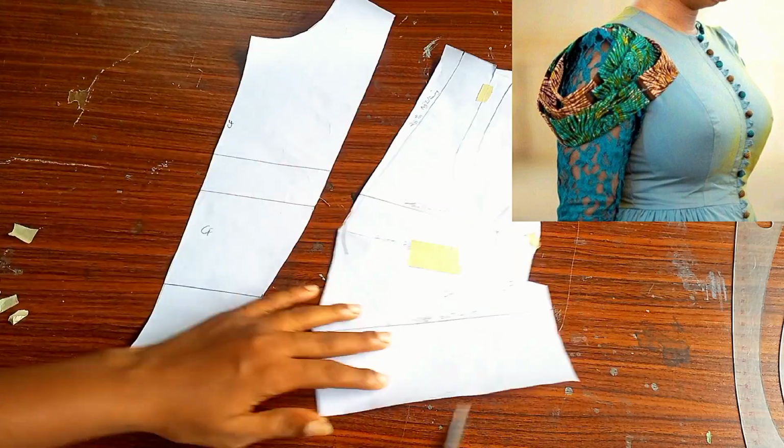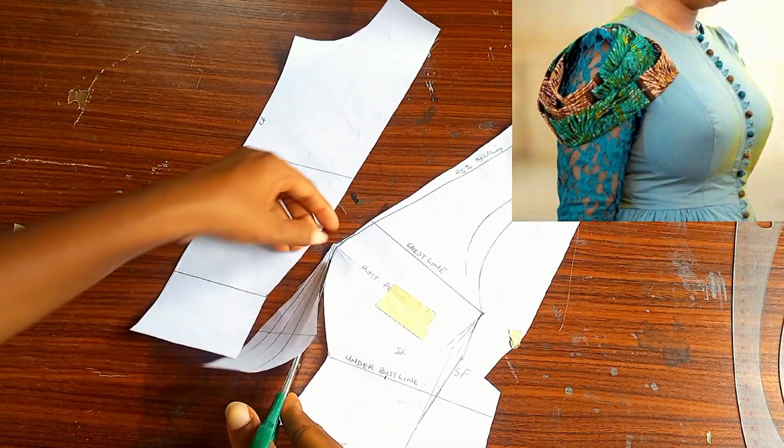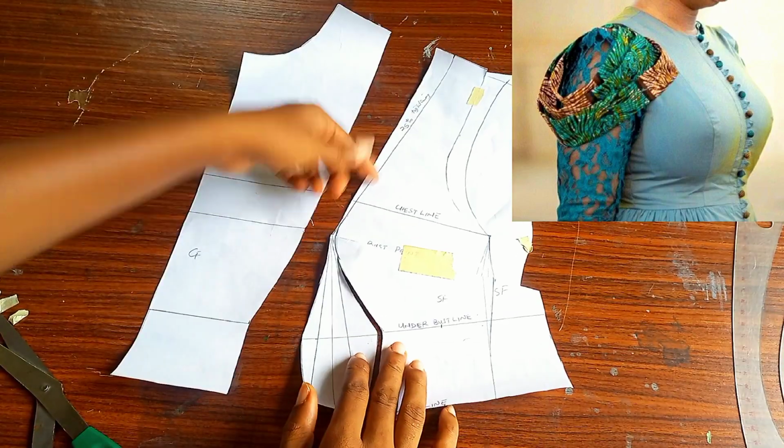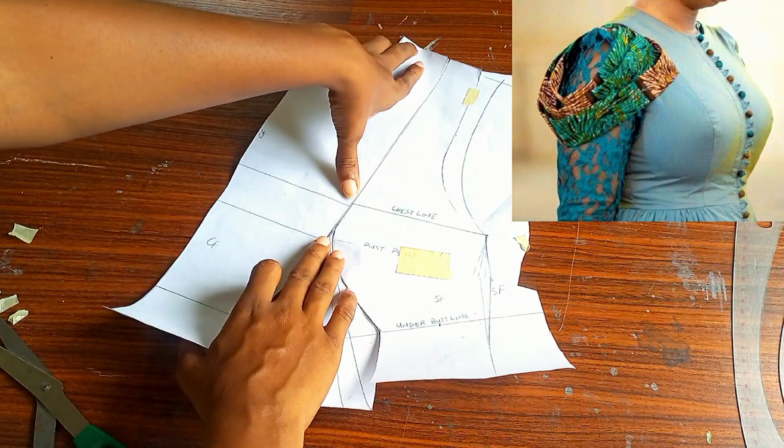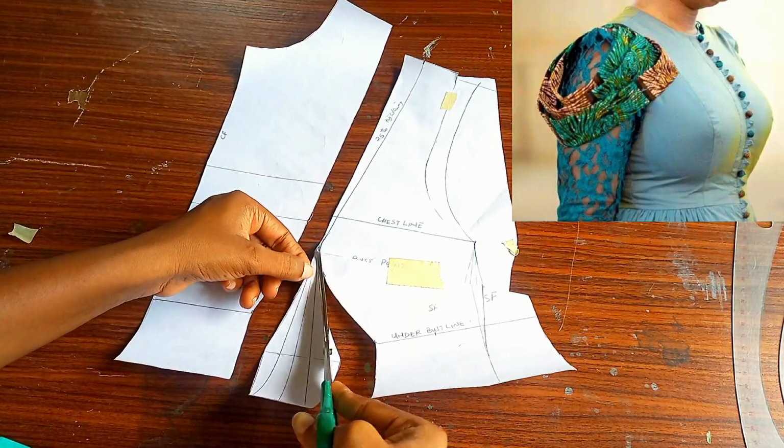And here we have our center front and our side front. Next thing is to cut out our patterns, and here we have it. This is exactly how I go about my shoulder dart bustier, and I've never made mistakes with it. It always gives me a perfect fit.